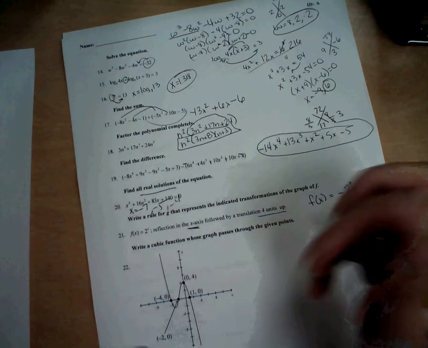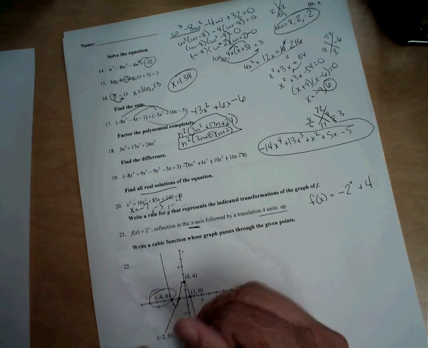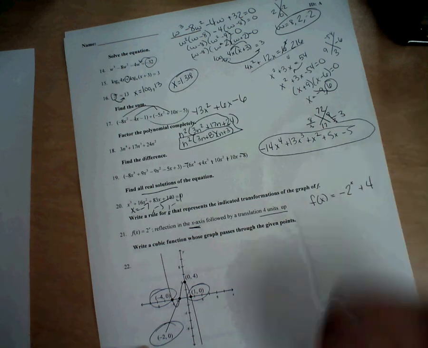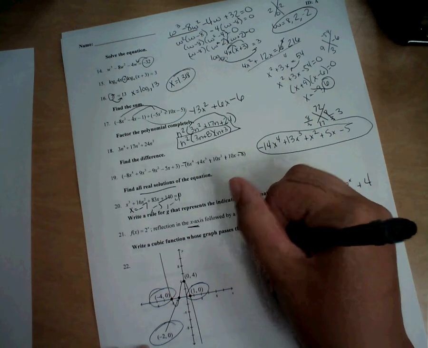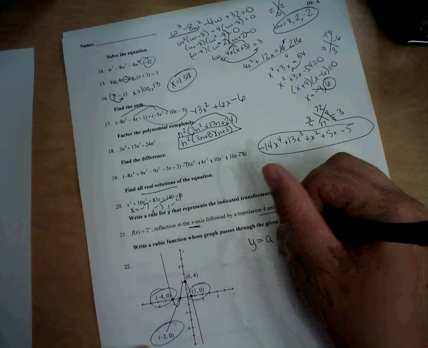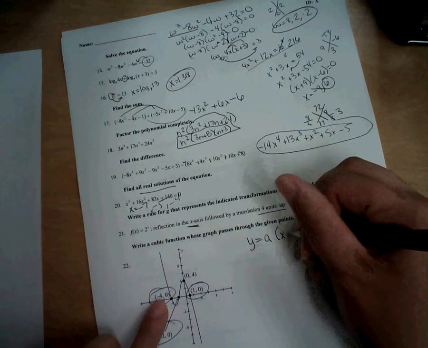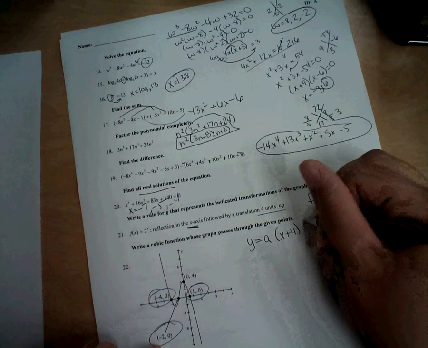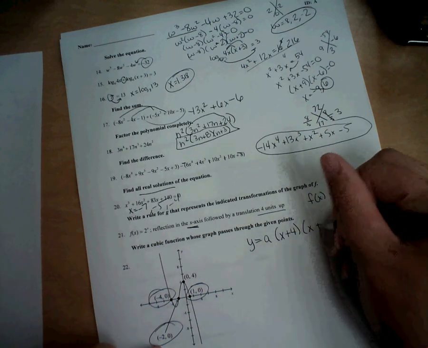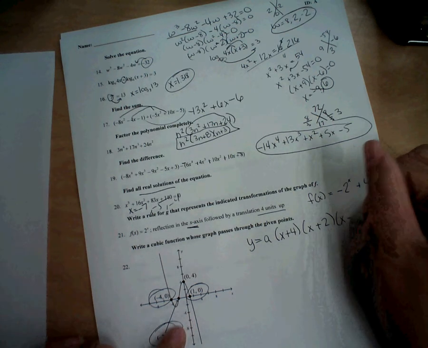Write a cubic function whose graph passes through the given points. Okay, so because I have the x-intercepts, I can write this in factored form, which is y is equal to some value of a and then x minus these numbers. So this one would actually be x plus 4, x plus 2, and x minus 1.